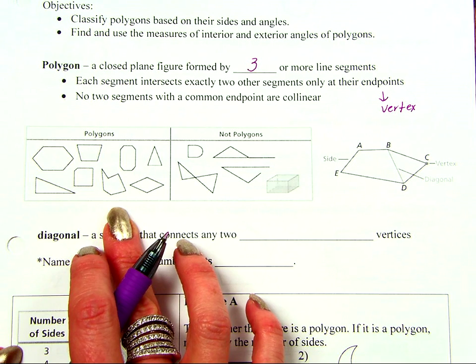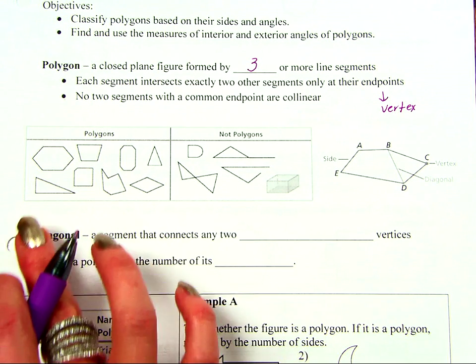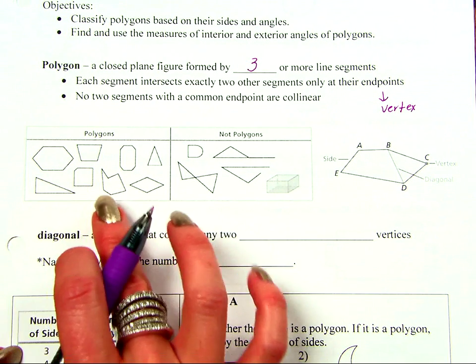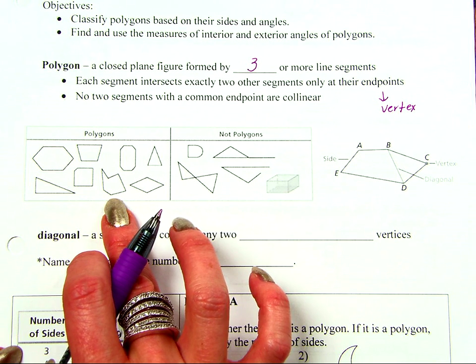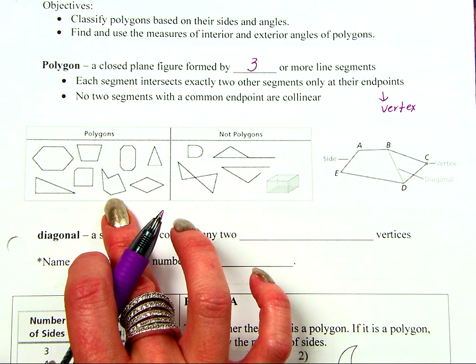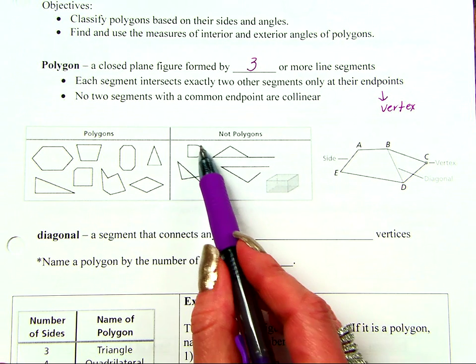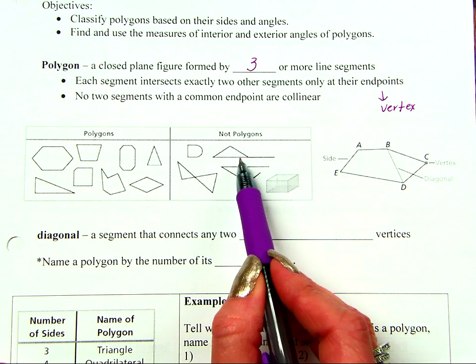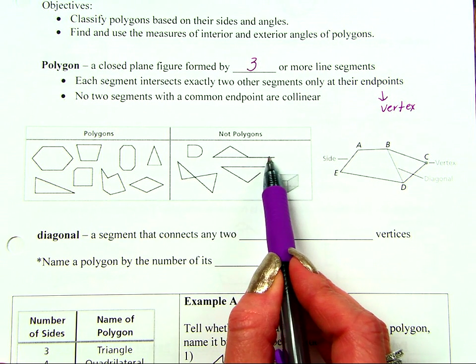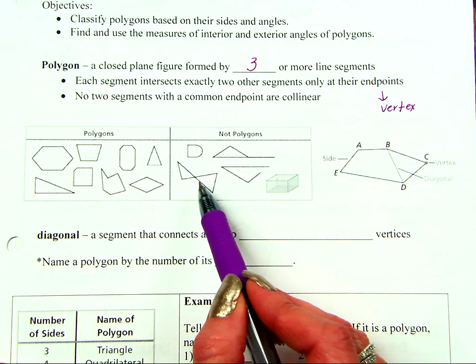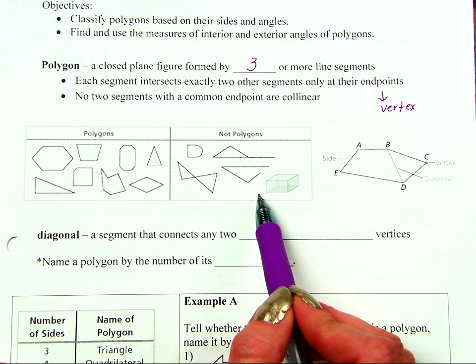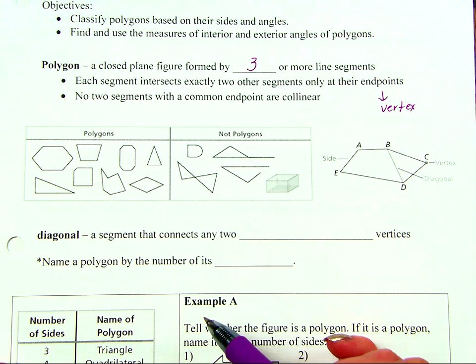And our polygon doesn't necessarily have to be a pretty normal looking shape. It can be kind of odd looking, but it has to be a closed plane figure. So I cannot have a curved side. I cannot have a line segment hanging out. I can't have an open space. I can't have overlap, and it cannot be three-dimensional.